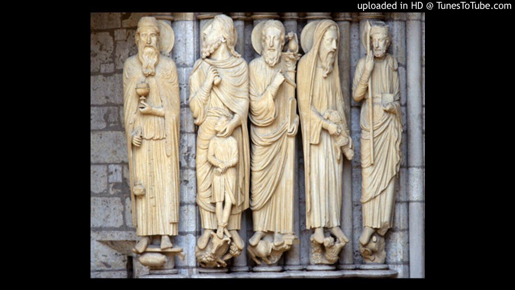And she is somewhat correlative to the figure of Venus in Roman mythology or Aphrodite in Greek mythology. But it's only a correlation. It's not an exact identification.